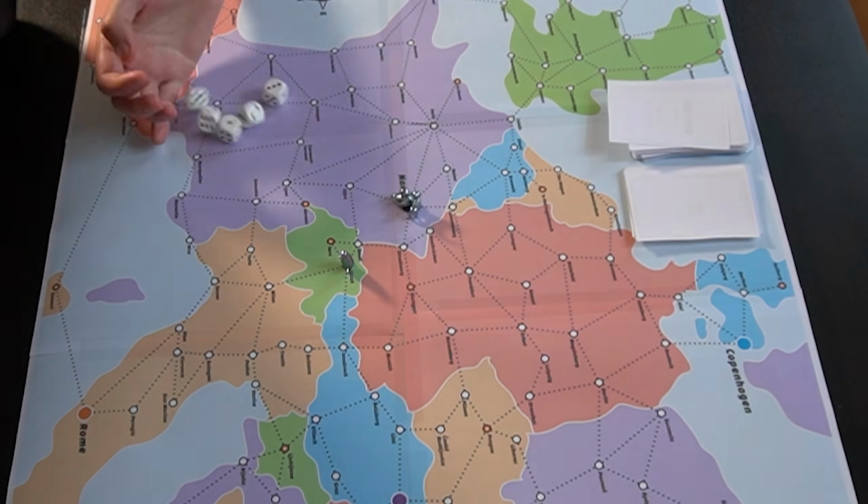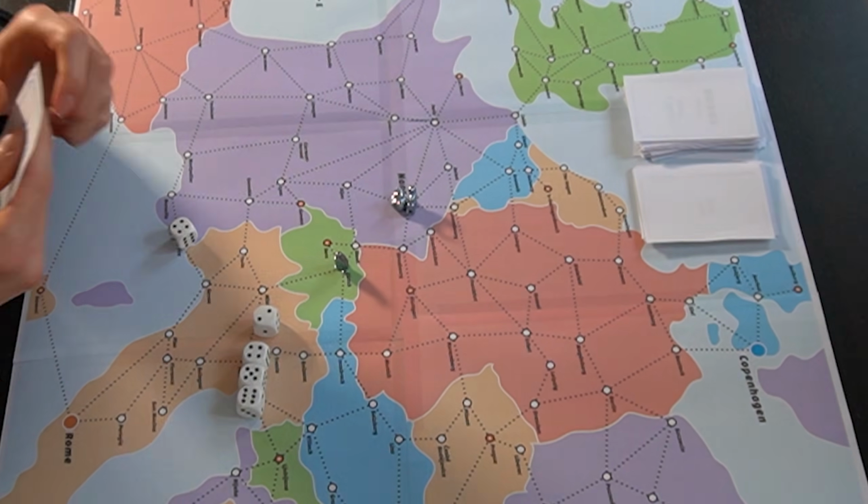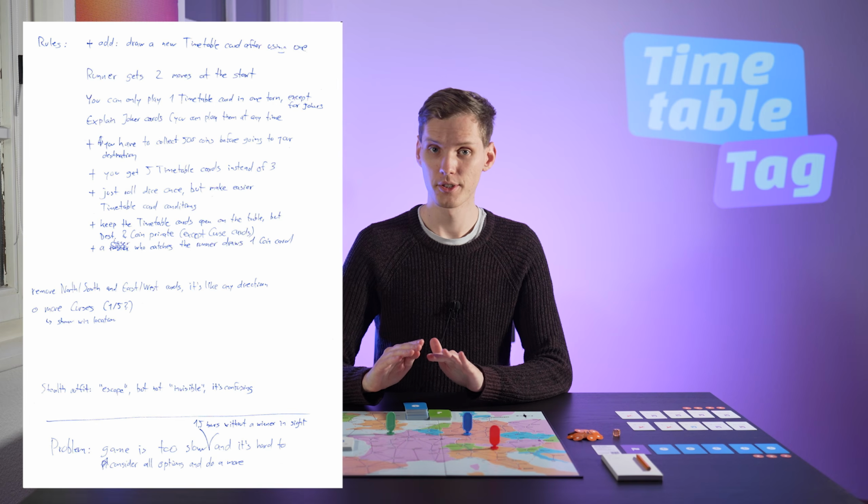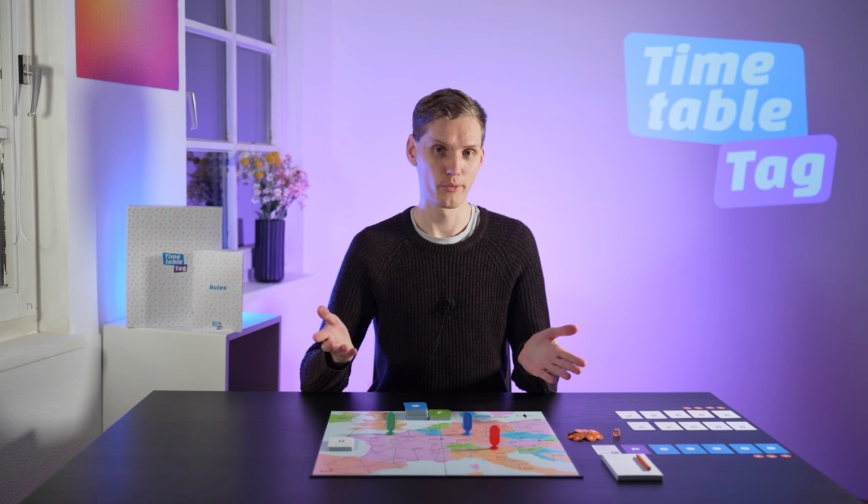The problem with the cardinal directions was that it was hard to keep track of all your options and it became quite a chore to take a turn. So I took notes on what I had to fix. I was aware of all the problems, but had no solutions yet.